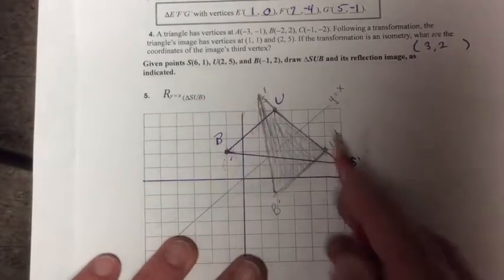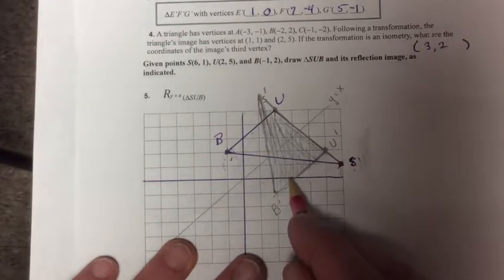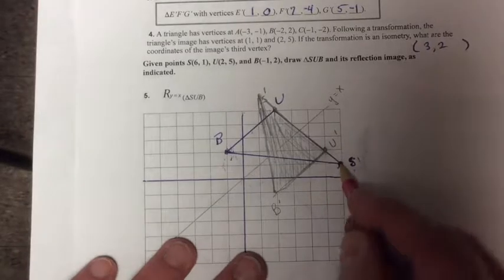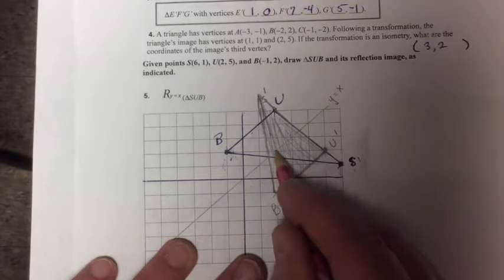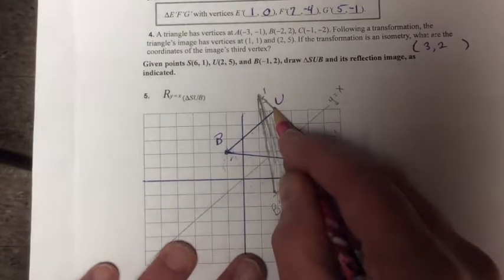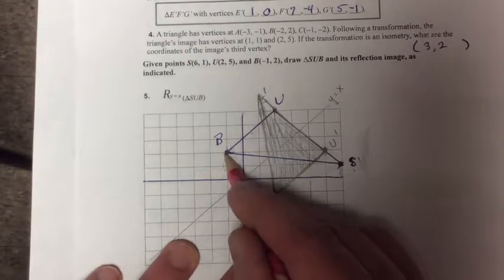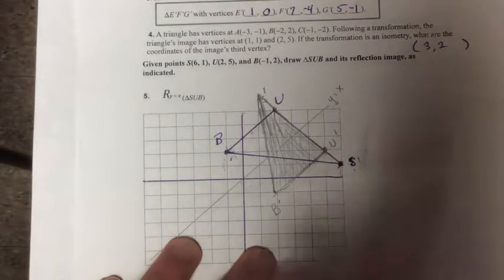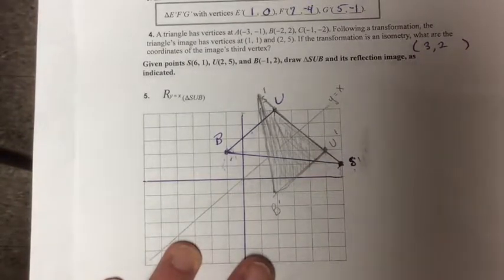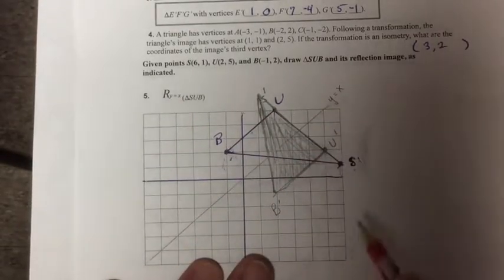It's S of 6, 1, 1, 2, 3, 1, 2, 3, 4, 5, 6, 1. U was 2, 5, 1, 2, 1, 2, 3, 4, 5. And B was -1, 2. So it's this and then that. So this ink drawing here was the original. And again, it was reflecting across y is equal to x. So that's this line right here.